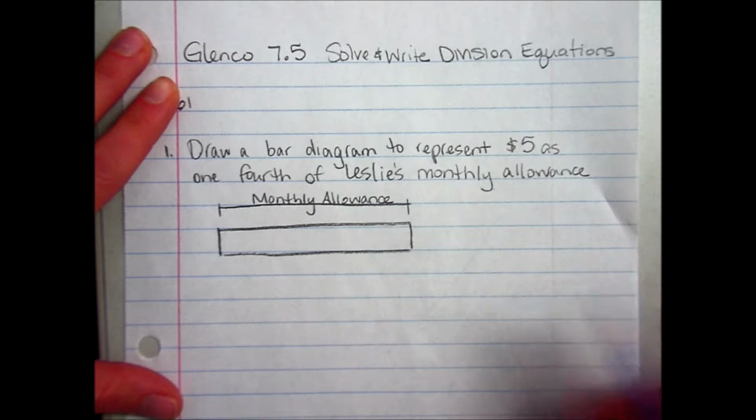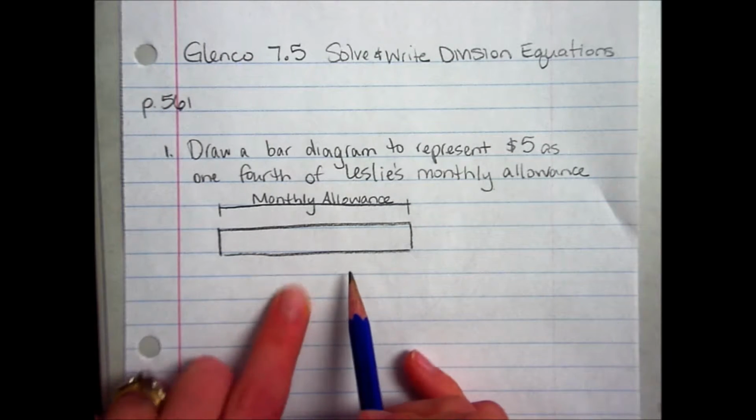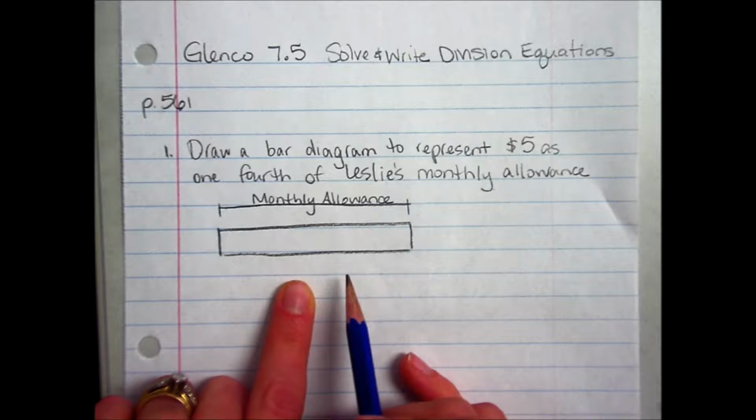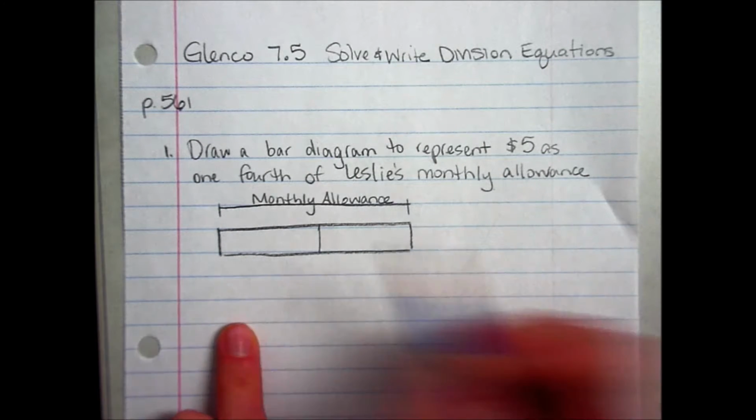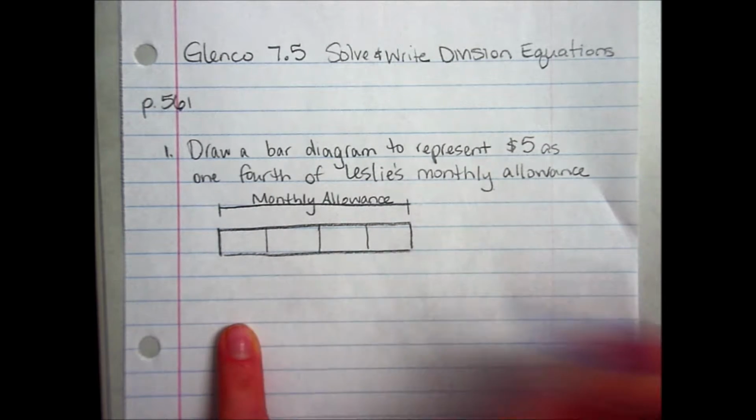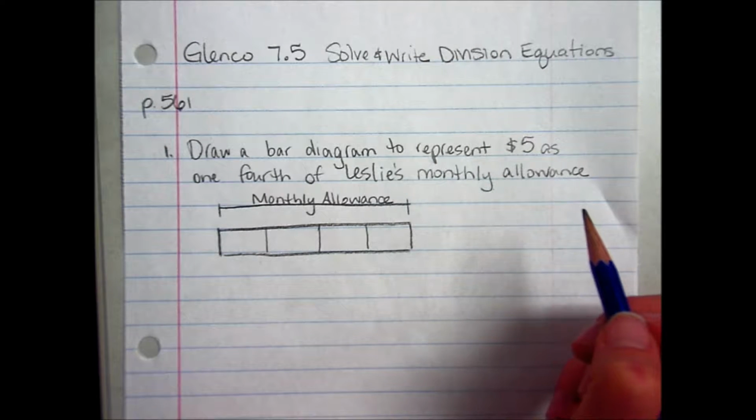And it told us that $5 is 1/4 of the allowance. So we're going to take this bar and we're going to divide it into 4 pieces. So we start by dividing it in half, and then each half into 2 pieces as well. So that gives us 4 equal pieces.